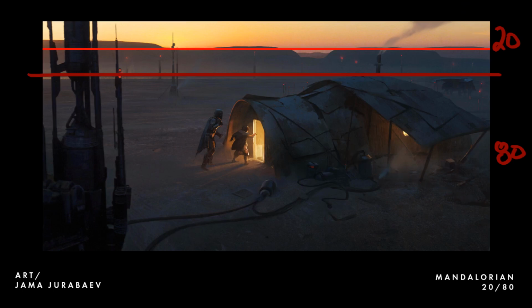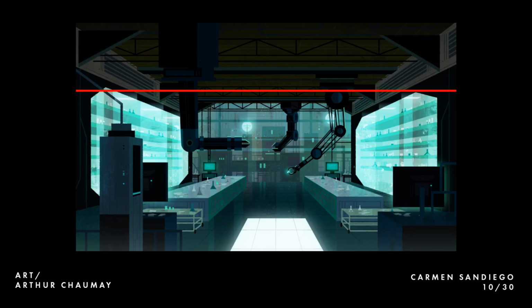A trick that would utilize this is that you put your subject matter in the bigger portion of the screen, and you try to avoid putting it in the 20 aspect of the screen. Of course, this is just good to know and not an actual law that you have to abide by. But when you're painting backgrounds for animation, if your main focus is the character, then you'll want the background to be relatively empty so that the character can stand out.